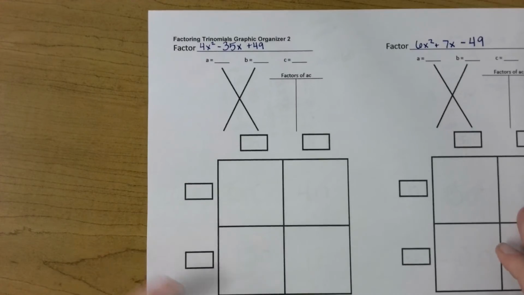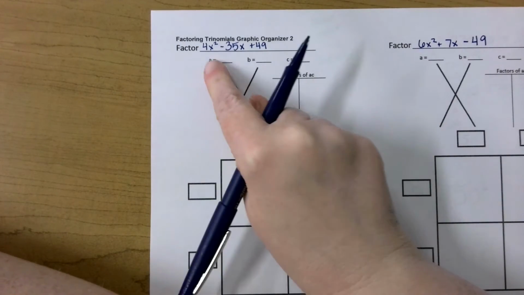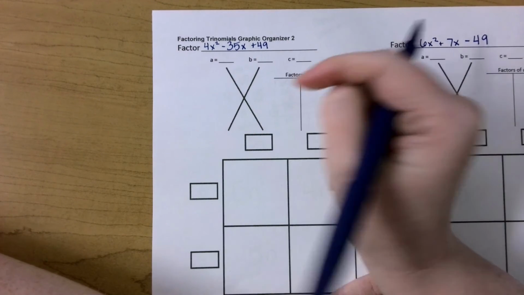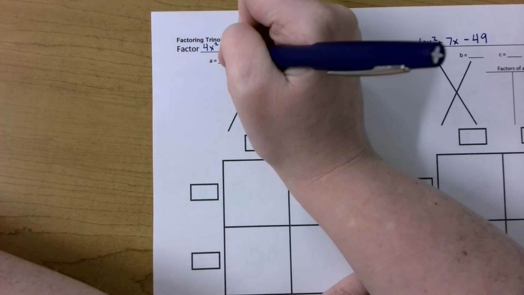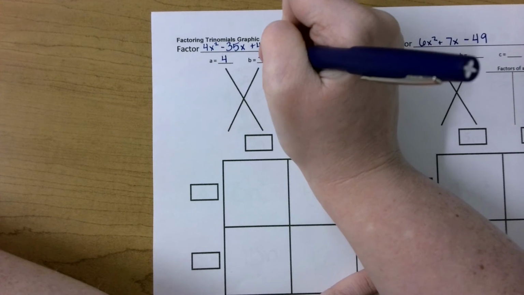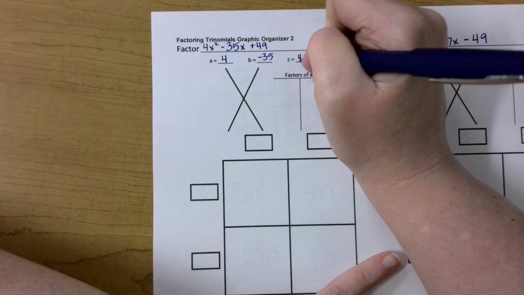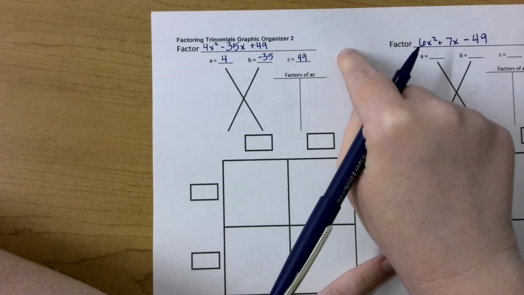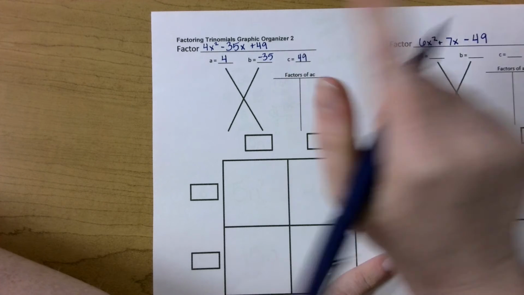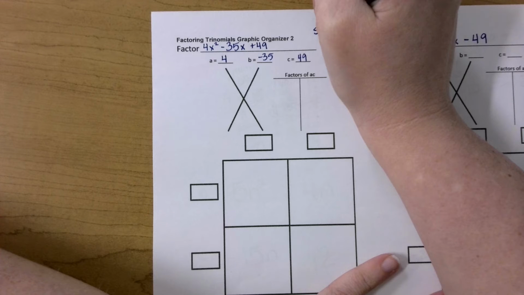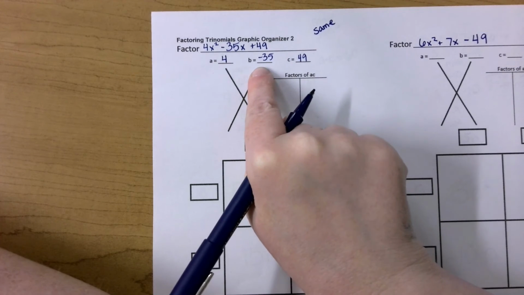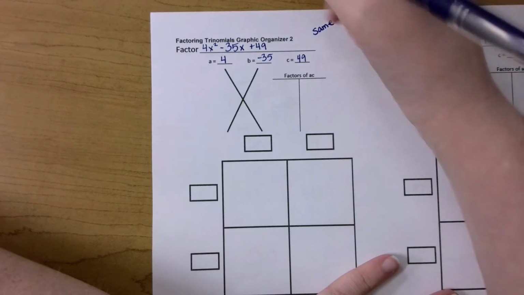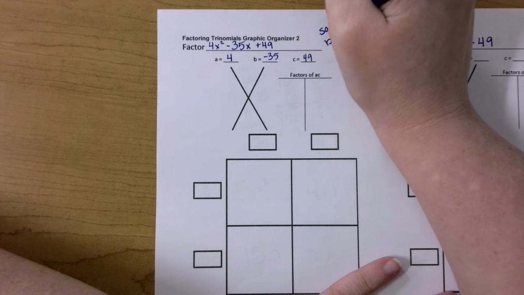Okay. All right, so first things first, is there a greatest common factor? And there is not for this one. So that's fun. So we're going to have a big number to multiply, but that's okay. So let's list our A, B, and C. Next thing we want to do is check our signs. So C is positive, which means my signs are going to be the same. B is negative, which means the larger one's going to be negative. But since they're the same, that means the larger and the smaller are going to be negative. So they're both negative.